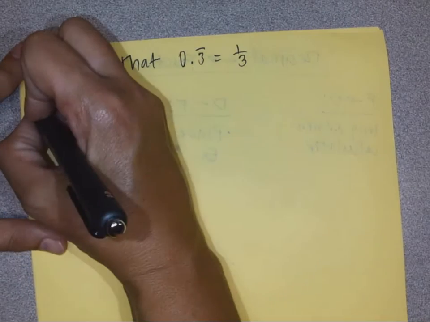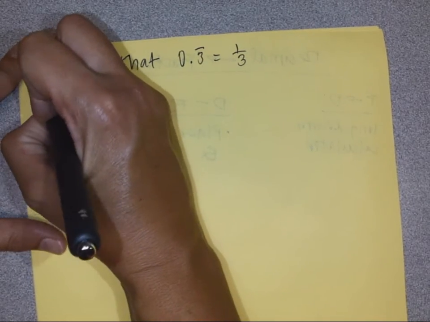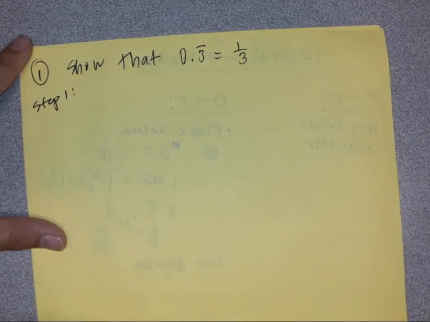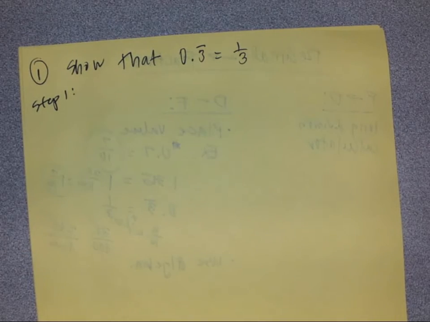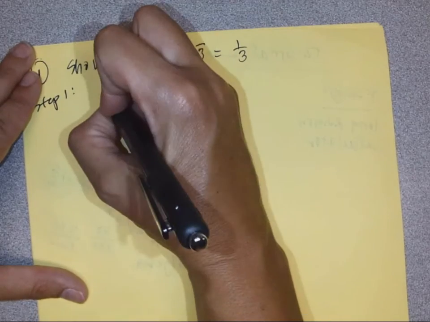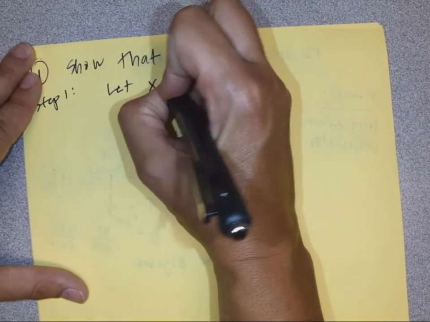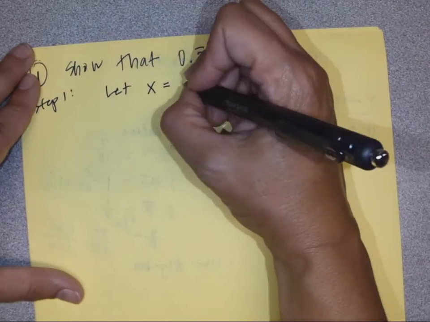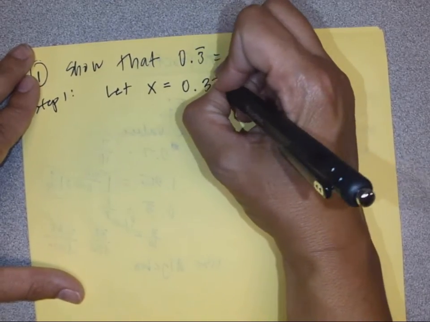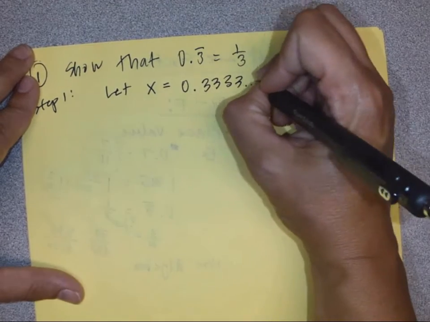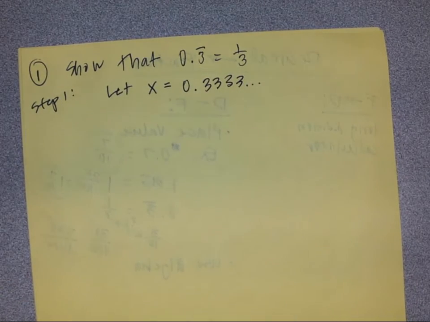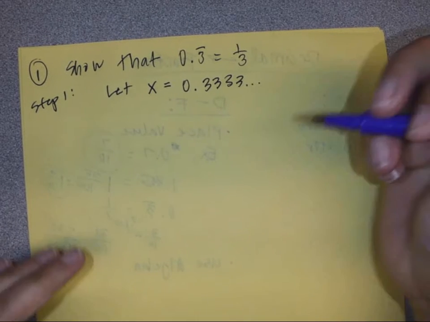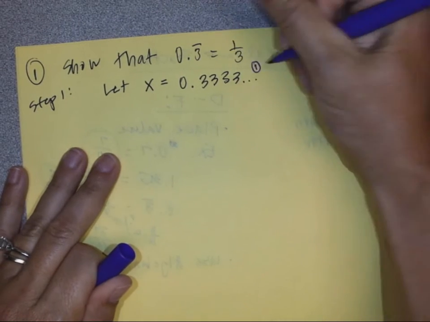Okay, so step 1. I'm going to write step 1 over here. Step 1 says to set the repeating decimal equal to x. So I'm going to say let x equal that repeating decimal, and I'm going to write a few of them out. 0.3333..., so that we know it keeps on going. Okay, and this is actually equation number 1. So let me write a little 1 right here so I know that's equation number 1.